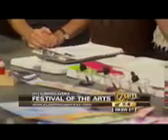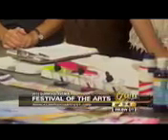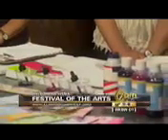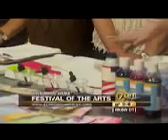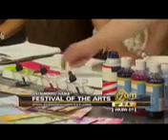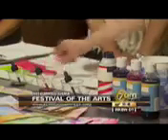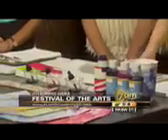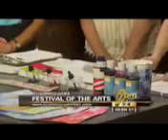And the reason why we call it Silly Cool is because we're working with very unique materials. We're going to be working with shaving cream, liquid watercolors, combs, and even some chopsticks. Hey, what kid would love this?